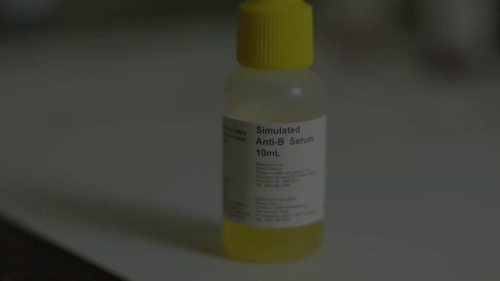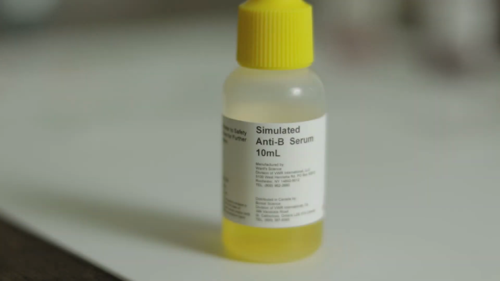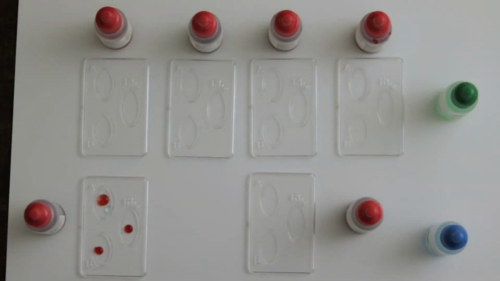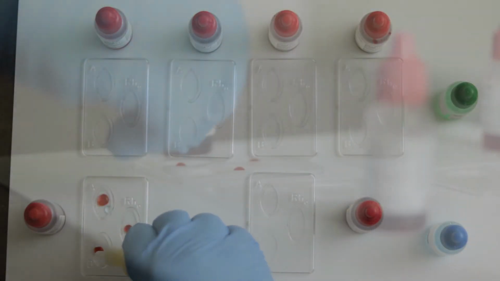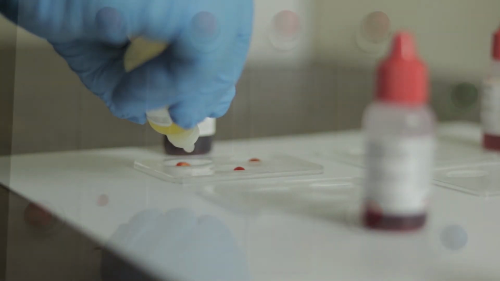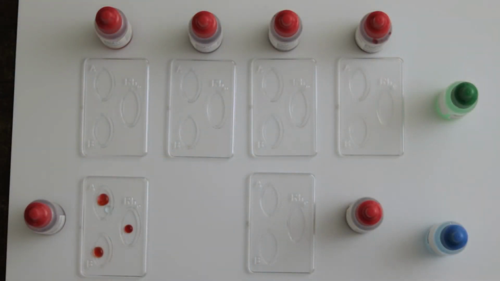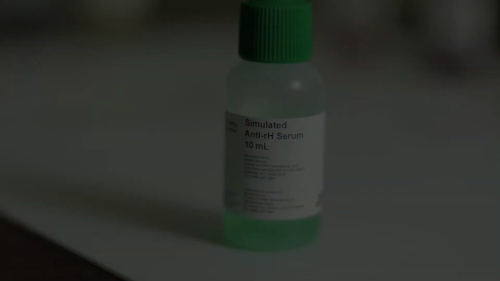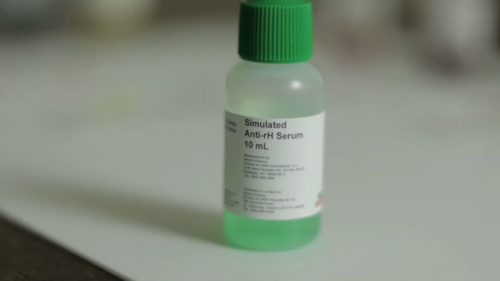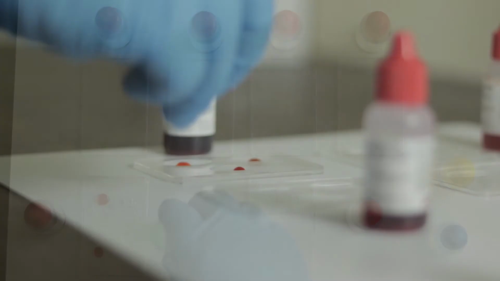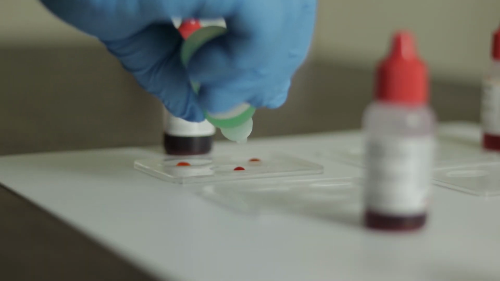Then we're going to take anti-B serum, or serum containing antibodies that will bind B antigens, and put a drop of that in the well labeled B. And once again, a positive test will indicate that there are B antigens present. And additionally, we're going to use anti-Rh serum, which contains antibodies that bind Rh antigens. And a positive test in that well will indicate that the sample is Rh positive.